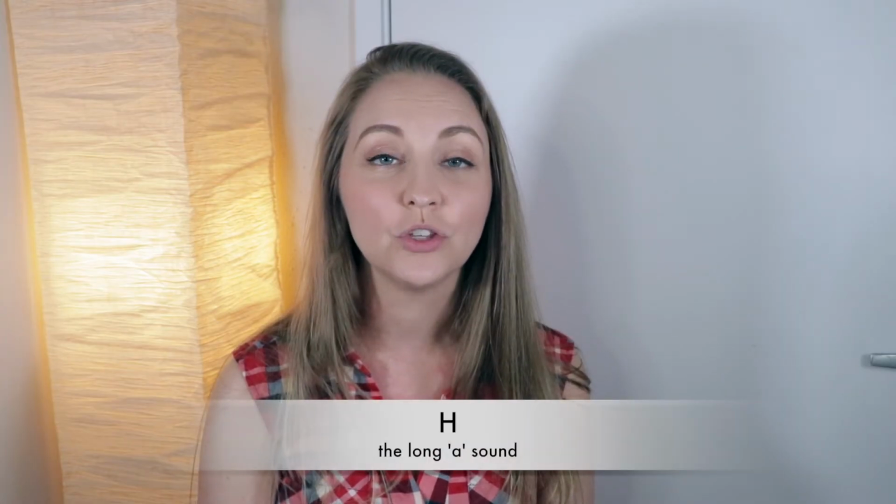H uses a long A sound. H is an interesting one with the Australian dialect because the habit in Australia is to put an H at the beginning of it. So a lot of people in Australia might say haitch. It's a big debate. If you want to pronounce it correctly as far as English goes, there's no H sound, it's just aitch. But if you want to put an H in the front and say haitch, that's okay. In Australia, it's completely acceptable.